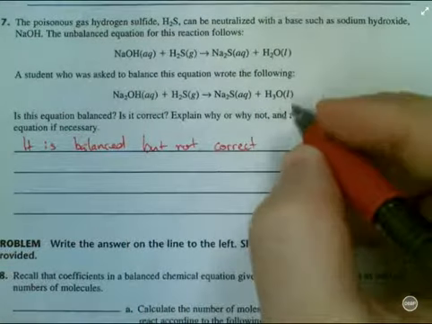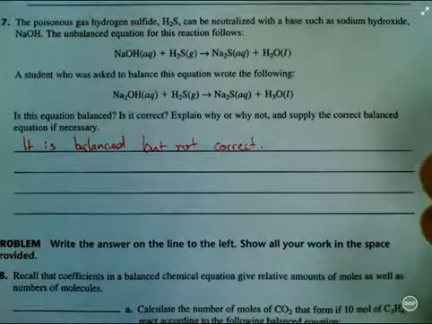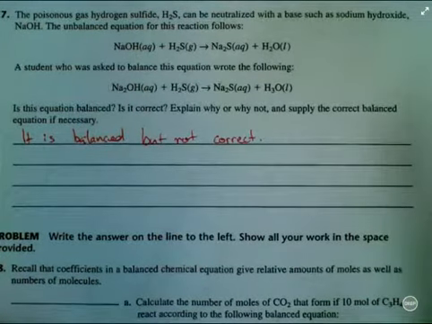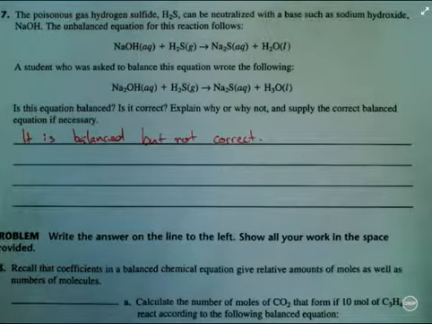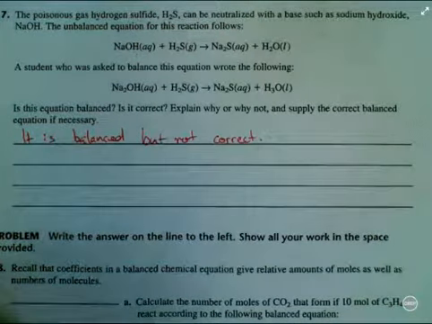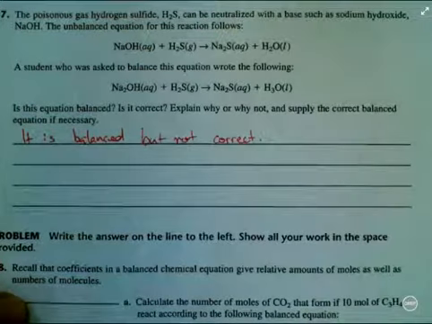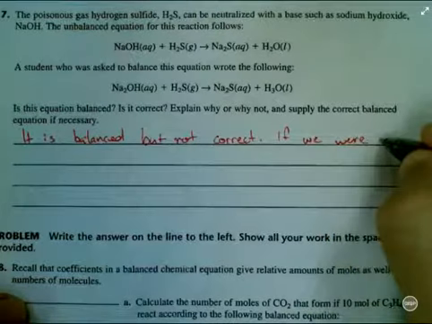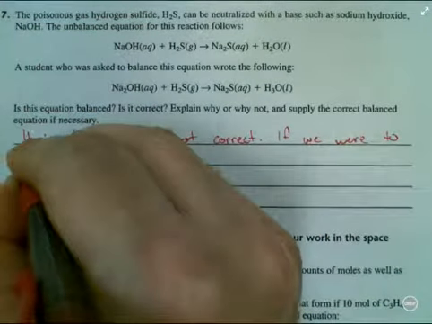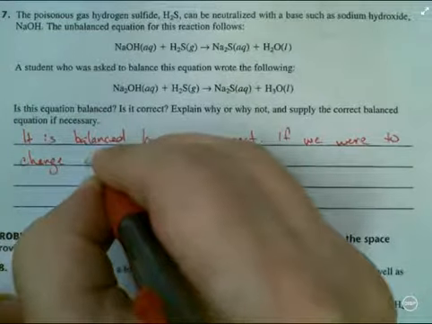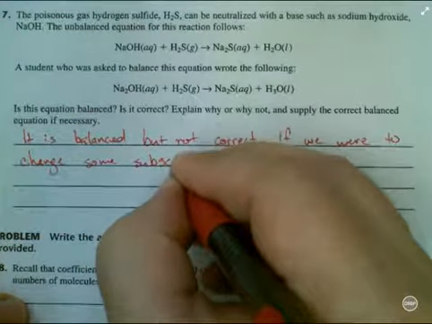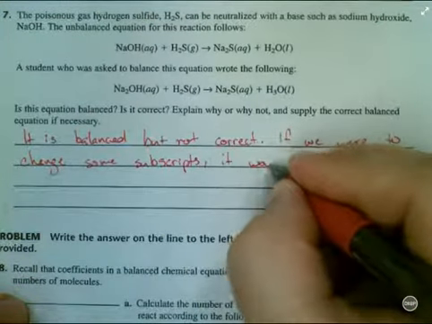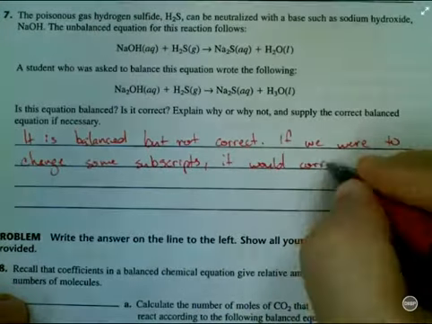And what we're doing here is we're referring to the 3 requirements for a correctly written chemical equation. One of them is you have to have the correct formulas for the reactants and the products. Here, the student doesn't. If we were to change some subscripts, it would be correct.